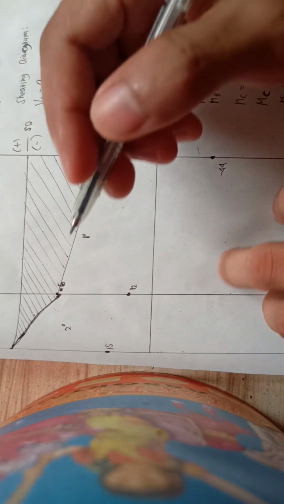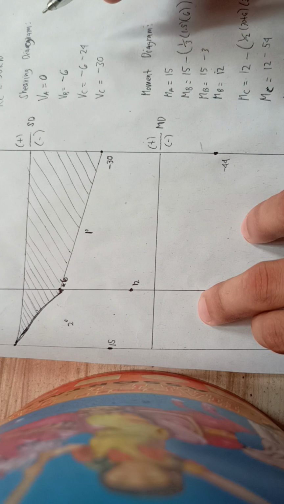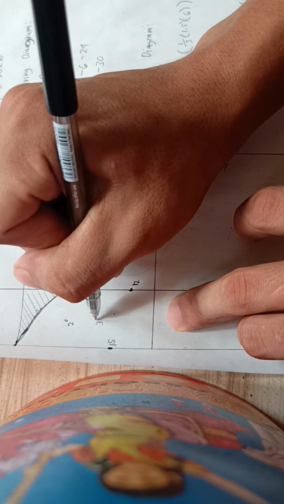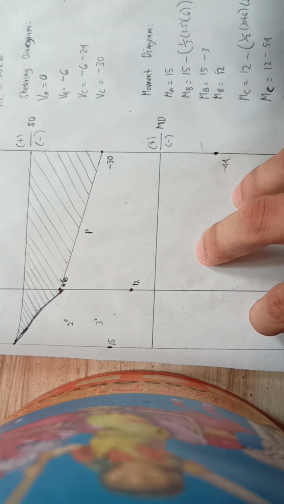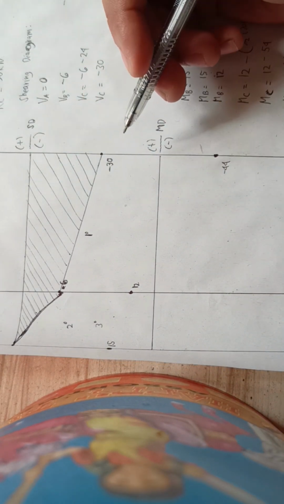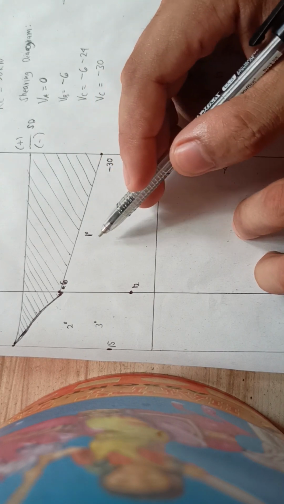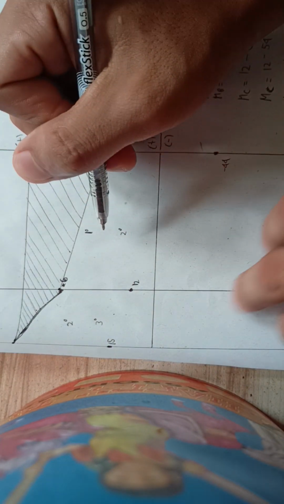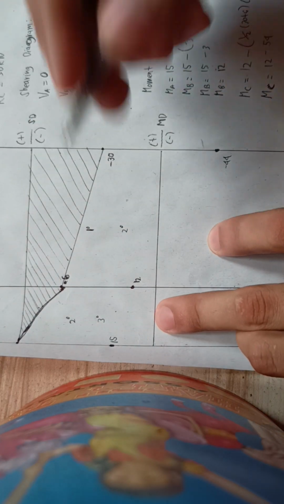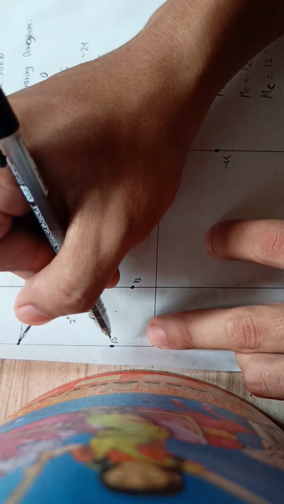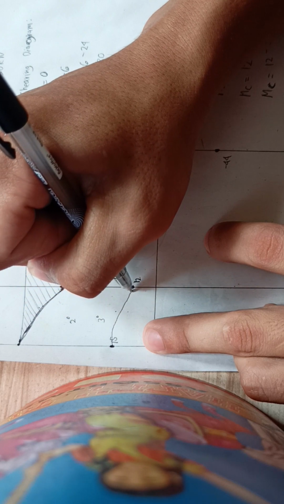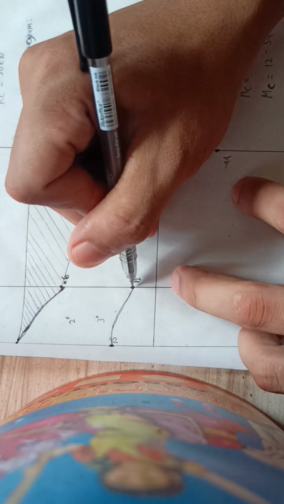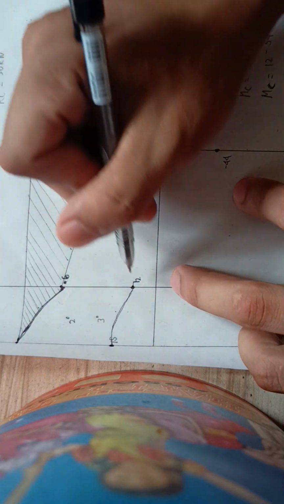Then in the moment diagram, we should add the slope from the shearing diagram plus 1. So 2 degrees plus 1 become 3 degrees slope. Then from B to C, we should add 1 degree plus 1 degree, so it becomes 2 degrees. Then since it is in 3 degree slope, the curved line here is from 15 to 12. Then 12 to negative 42 is just like this, 2 degrees.